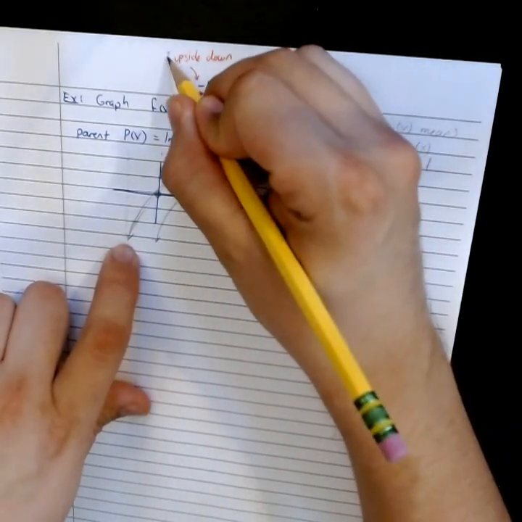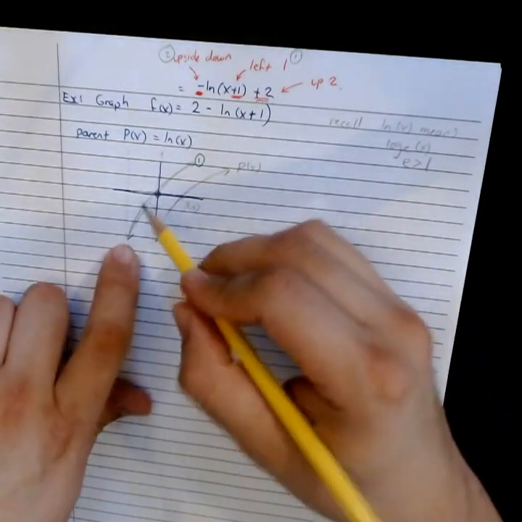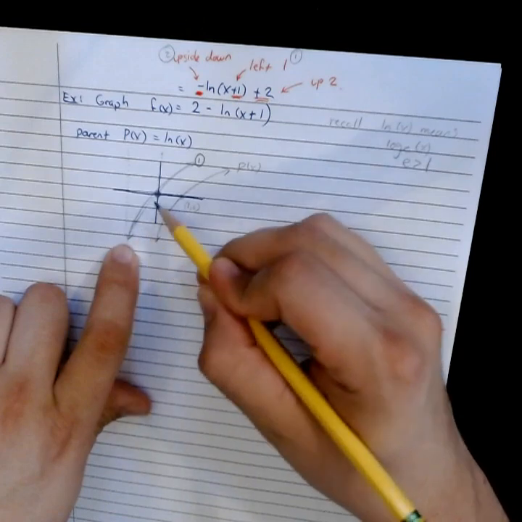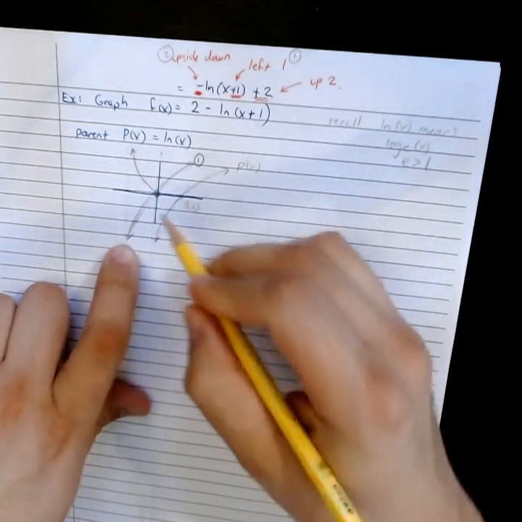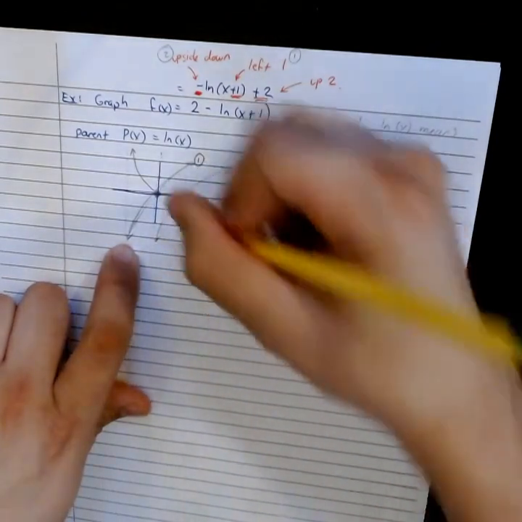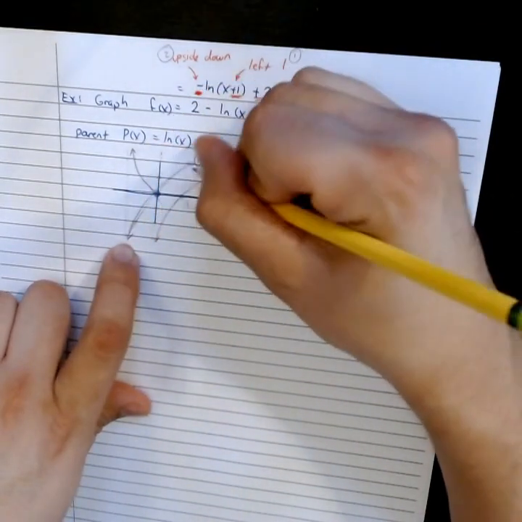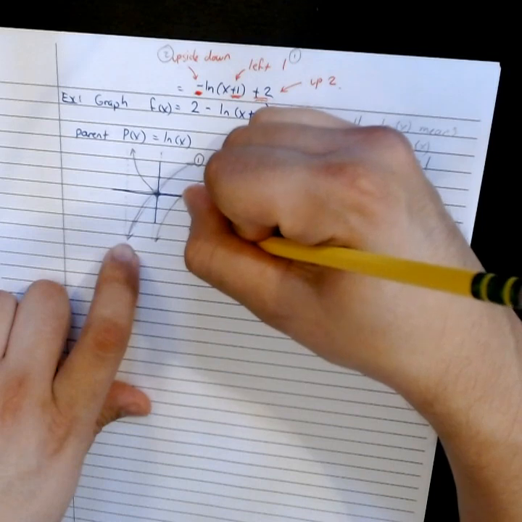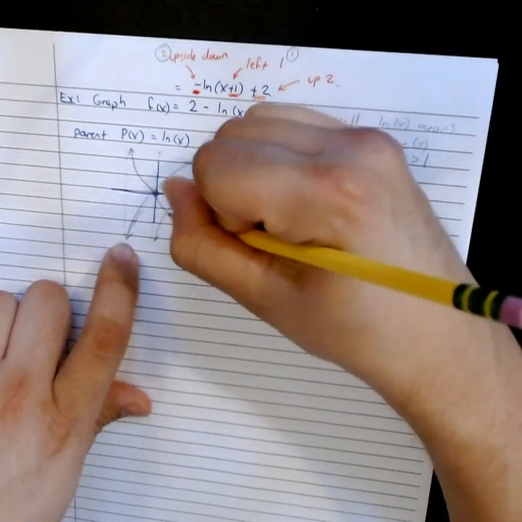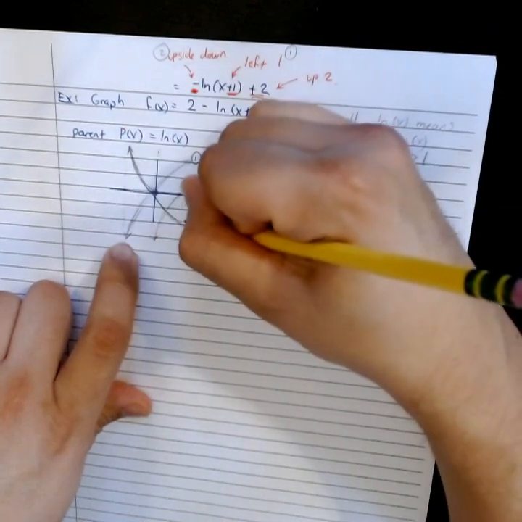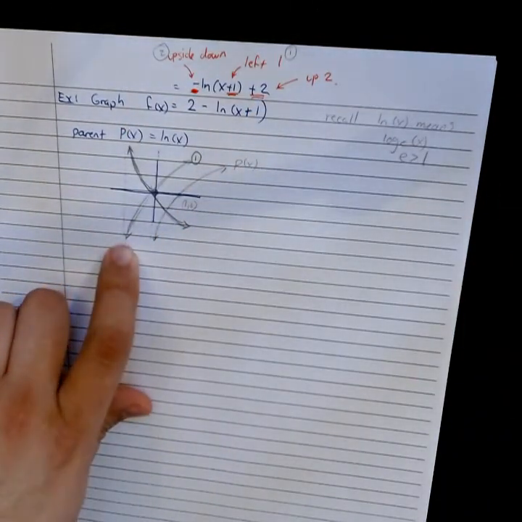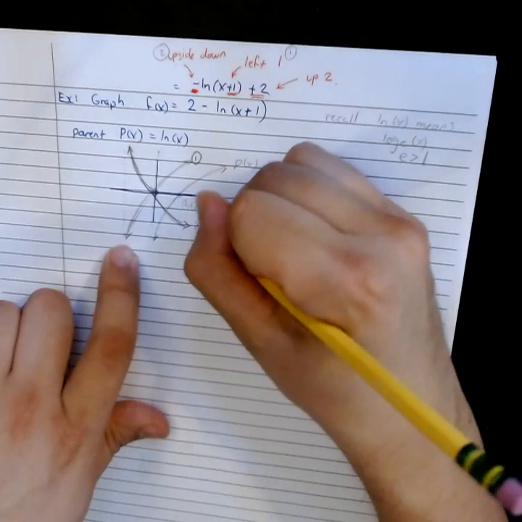Transformation number 2 is making things go upside down. So this part that was down here has now been flipped up here. And this part that was up and out this way, we're now going to go ahead and reflect it over this way. Something like that. All right. And that's my number 2.